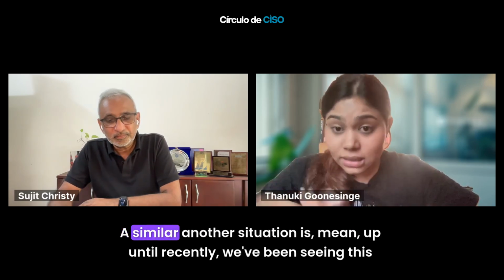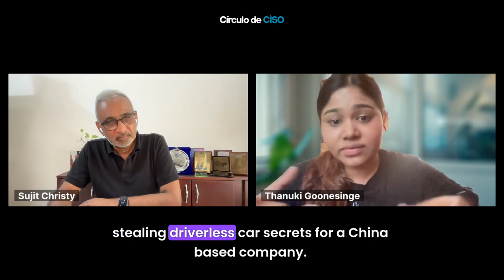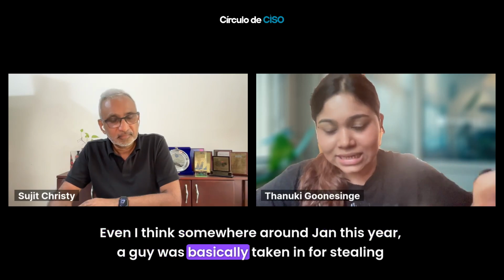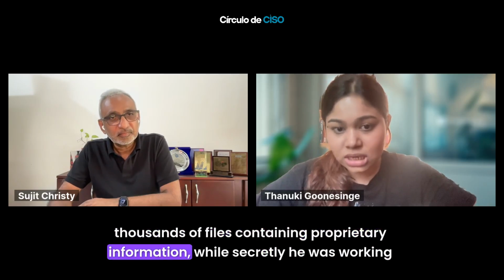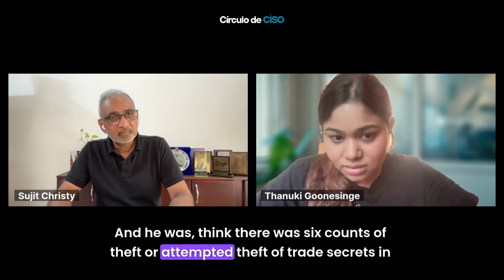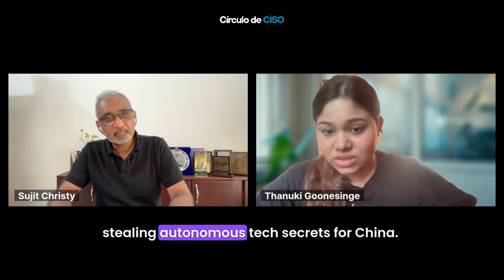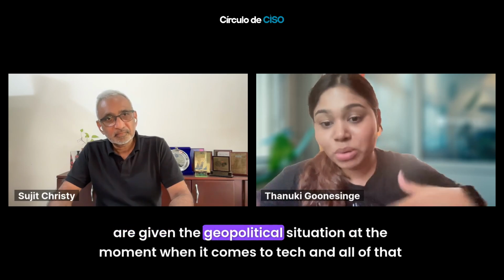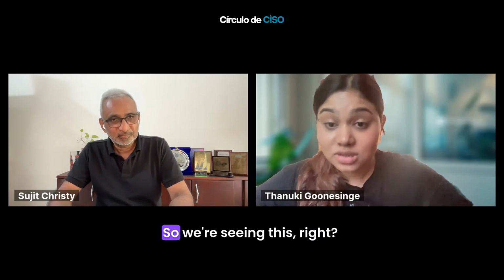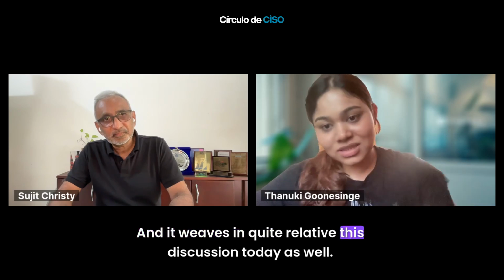Another situation, up until recently, we've been seeing this: various Apple engineers from time to time have been charged with data theft for stealing driverless car secrets for a China-based company. Around January this year, a man was taken in for stealing thousands of files containing proprietary information while secretly working for an unnamed Chinese company. I think there were 6 counts of theft or attempted theft of trade secrets in that indictment. This is the third or fourth time an ex-Apple employee has been accused of stealing autonomous tech secrets for China. This is also very interesting given the geopolitical situation at the moment when it comes to tech between the US and China. These are things that are close to the hearts of the people of these nations, and it weaves in quite well to this discussion today.